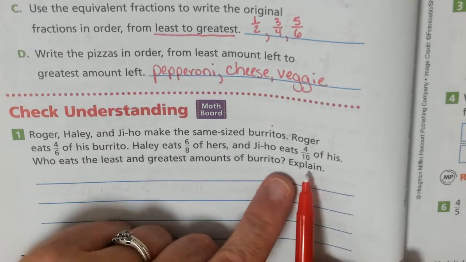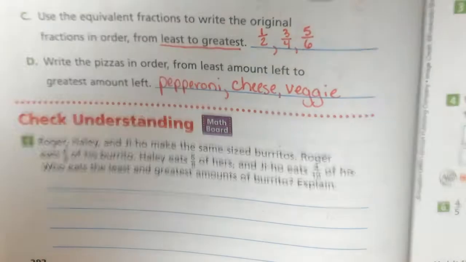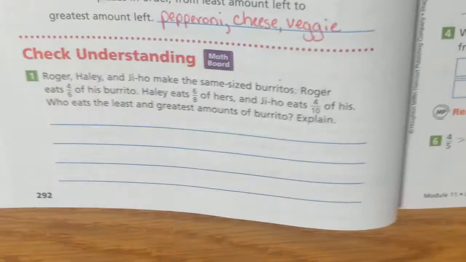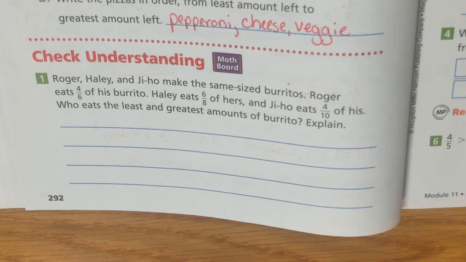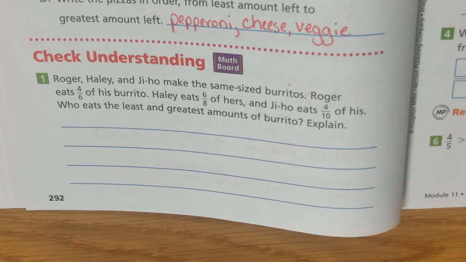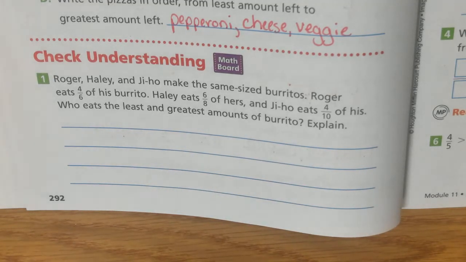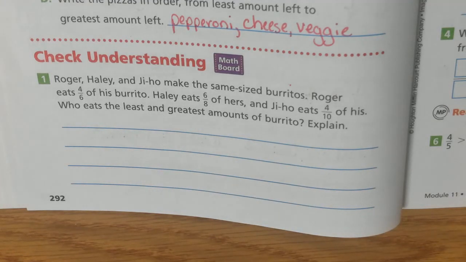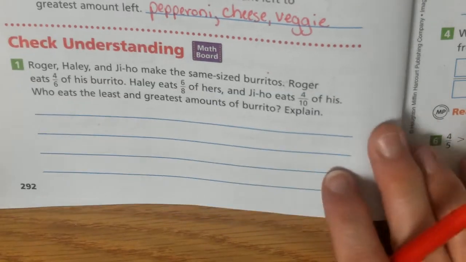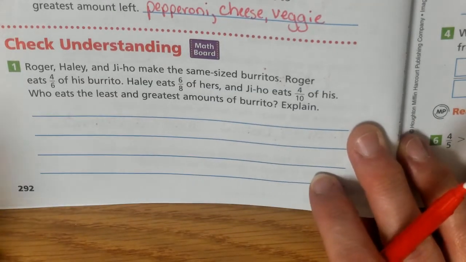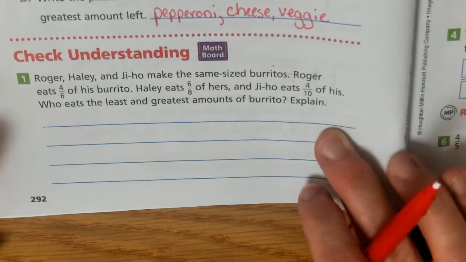When it says to explain, I just want to clarify this a little bit. You don't have to write this in sentences as much as just as long as you show your work. Showing your work is basically explaining how you got that answer, okay? So I don't want you to stress yourselves out to think that you have to be writing all these long, complete sentences, okay? If you show the work and then you write your answer, you'll be good to go.